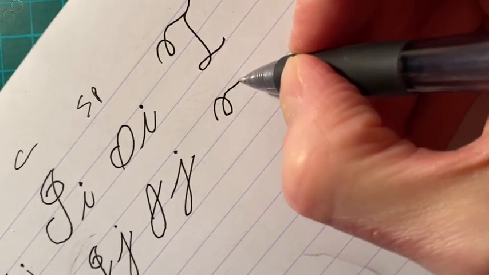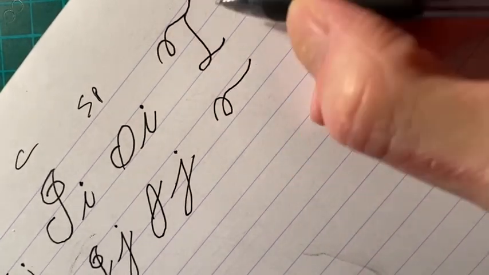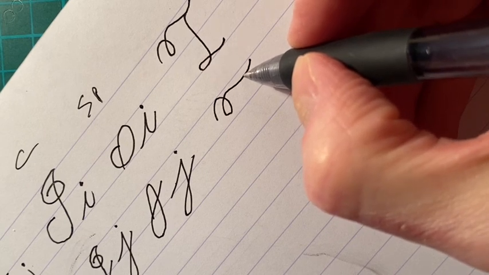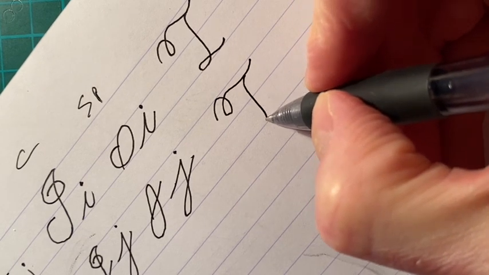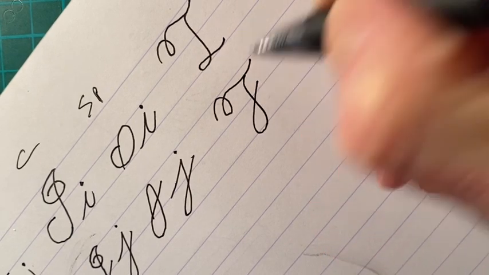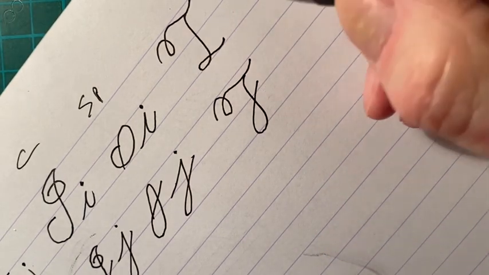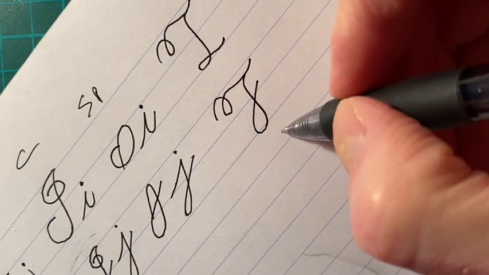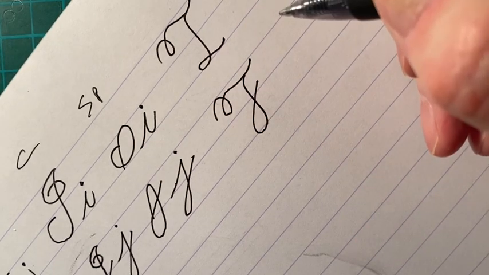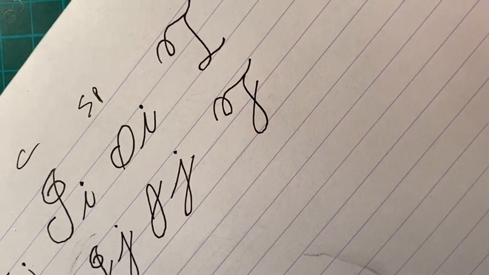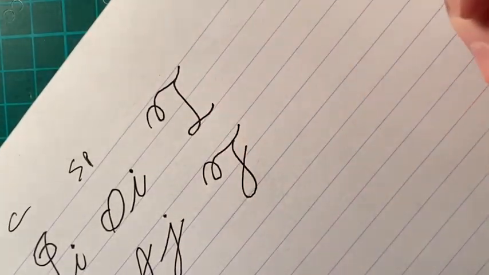Do that move, very nice. And then for the actual down bit, we can come down and then come back, and that there is the capital J. Job done. You're going to go below the line, of course. Happy days. That's a capital I. That's a capital J. I think that works for me, people.